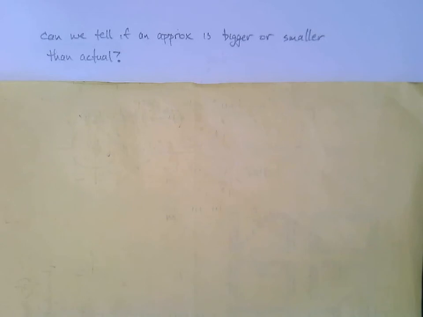Can we tell if an approximation is bigger or smaller than the actual value? Obviously without modern technology or even graphing with technology. And we had one of each. That first example we did, the approximation was actually a little bit bigger.